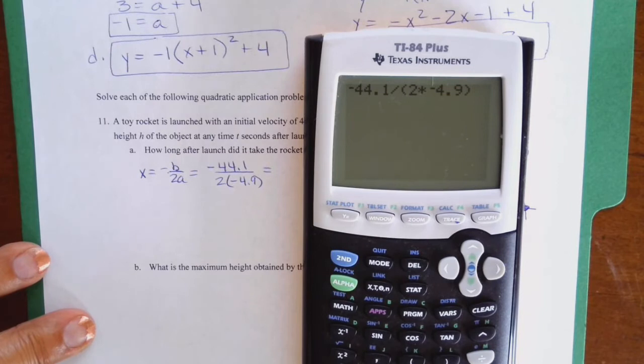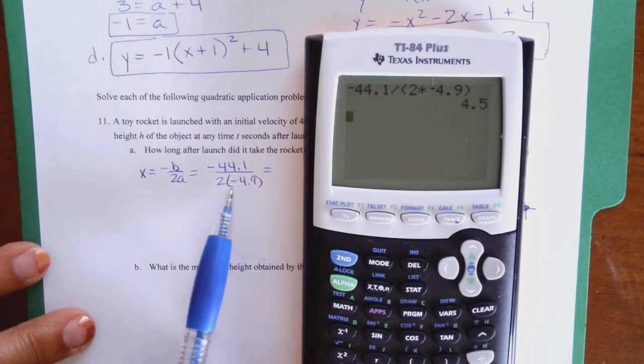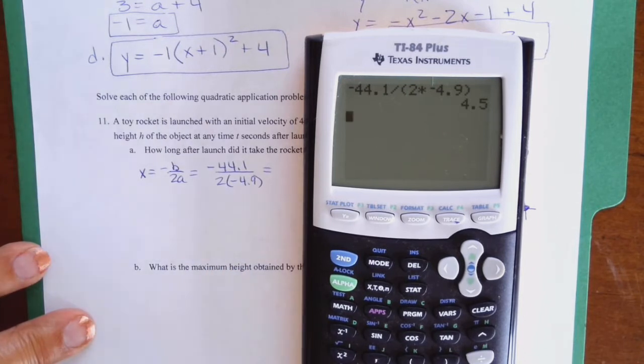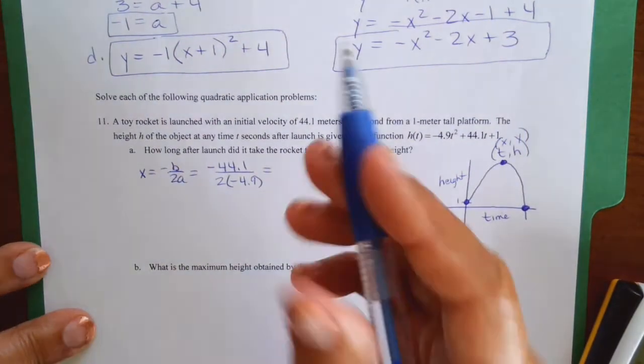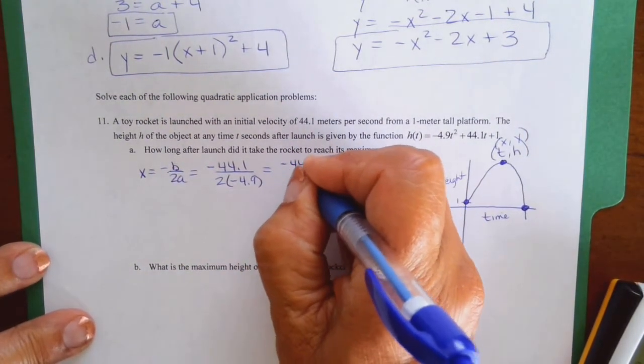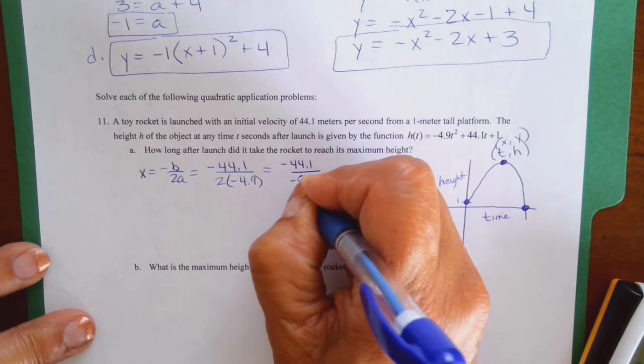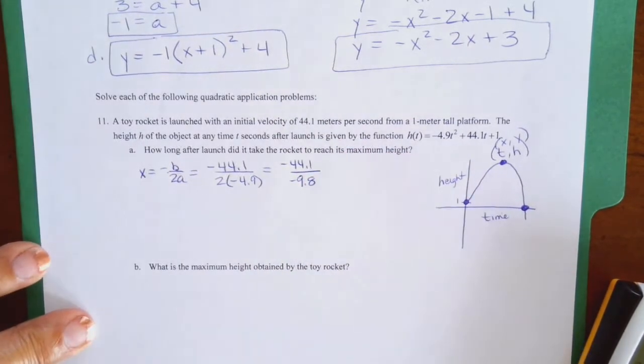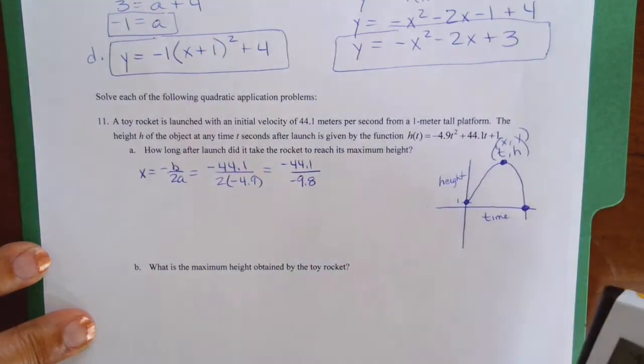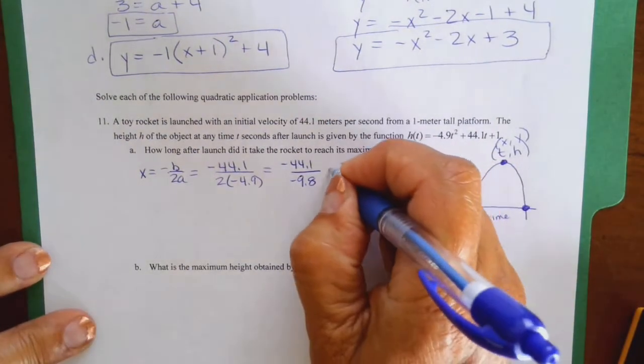Okay, so I'm going to hit enter. That's one way to do it, 4.5. Or what I like to say is just go ahead and do the bottom first on your calculator. 2 times negative 4.9. Get that answer, 9.8. And then do this in your calculator so that you don't mess up. But either way is okay, just be careful with it.